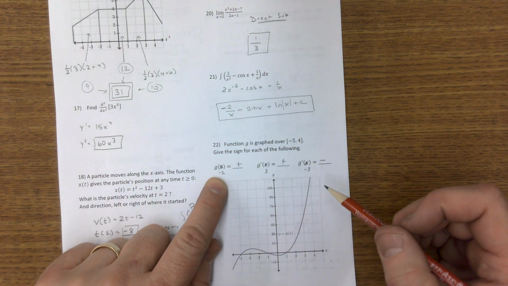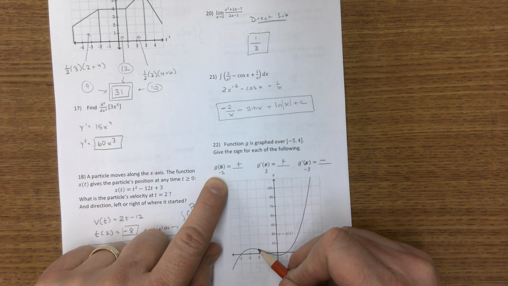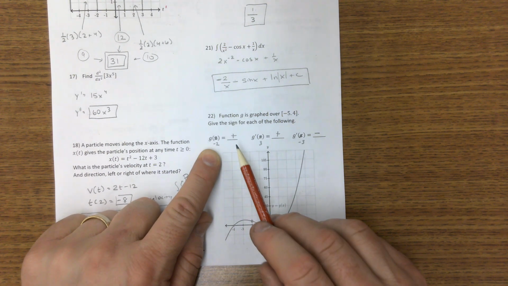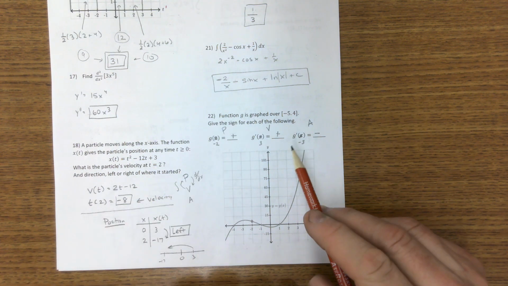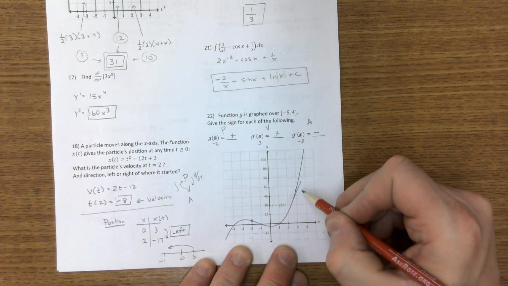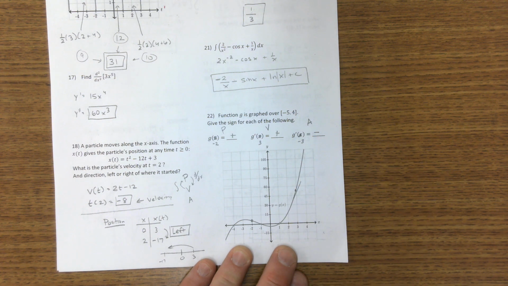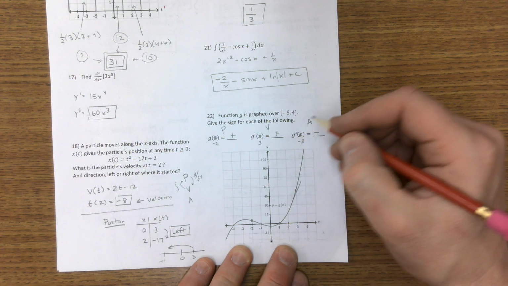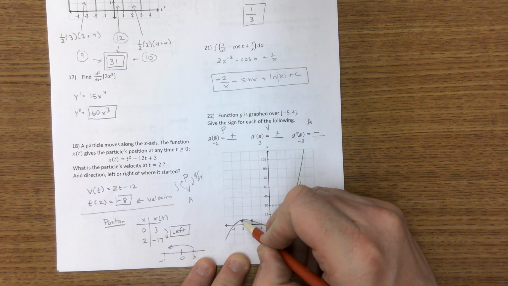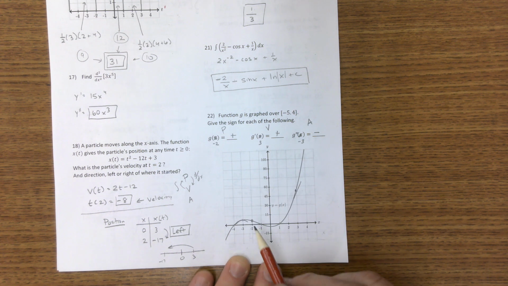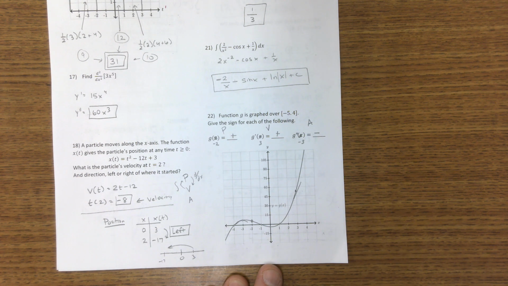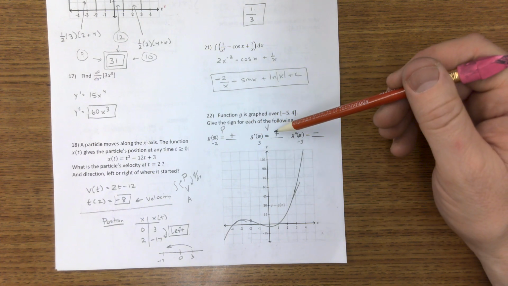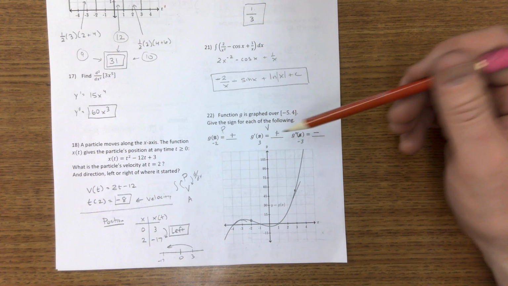These values, g of negative 2, well, at this point, it is above the axis. It's positive. This is position, velocity, acceleration. At g of 3 right here, the tangent is going up. It's going up, increasing. And g second prime of negative 3, that one, well, that one is slowing down. It's cup down. The cup down is right there. It's slowing down. So it's above the axis. It's going positive direction, but it's slowing down at that point.